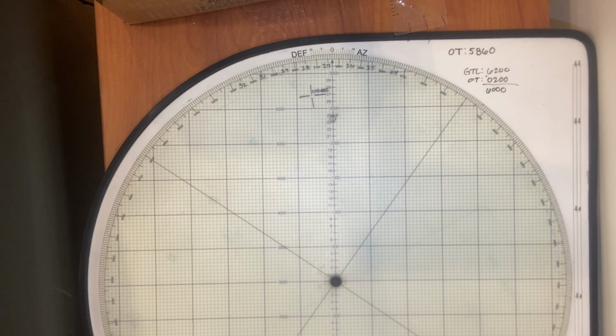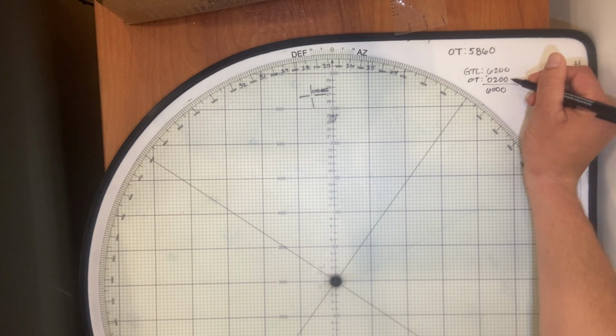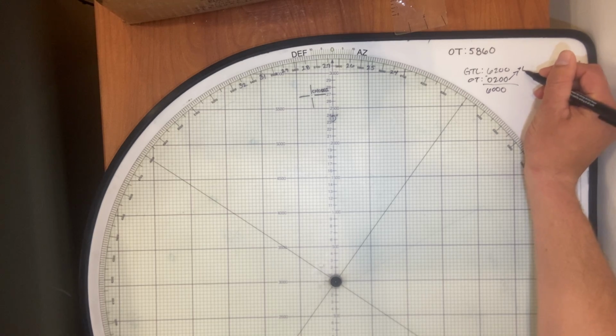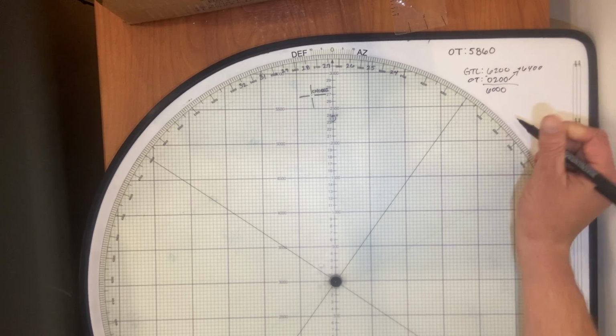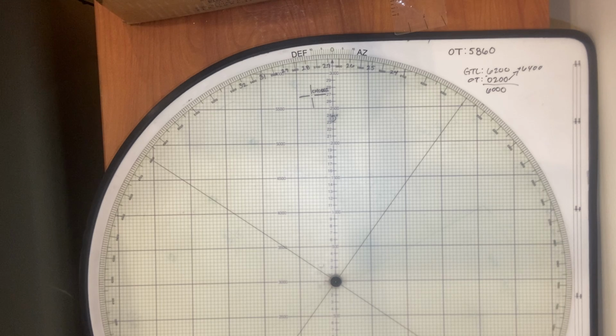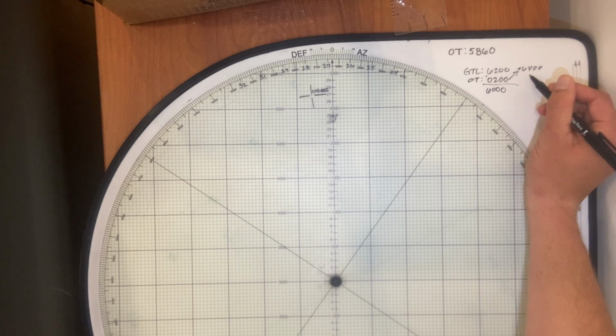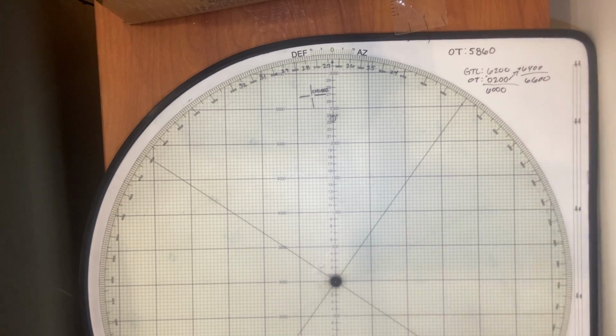Now we said angle T cannot exceed 3200. So all we need to do is add 6400 to our smaller number. That's going to give us 6,600 mils.